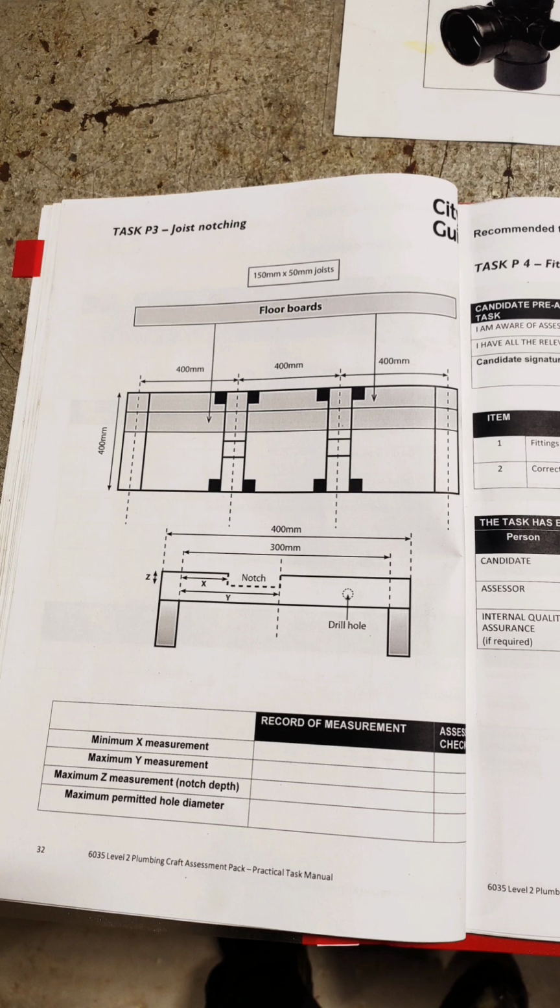Soft copper to BS EN 1057 R220 can also be used.